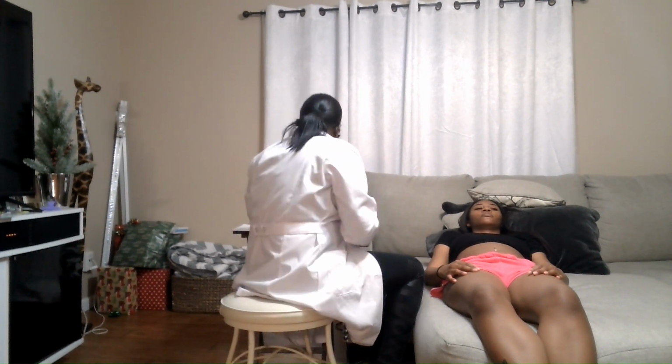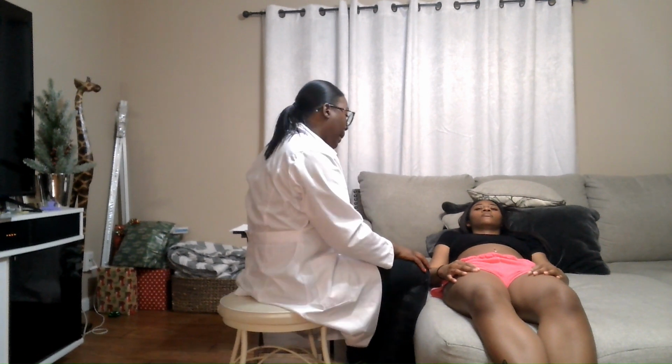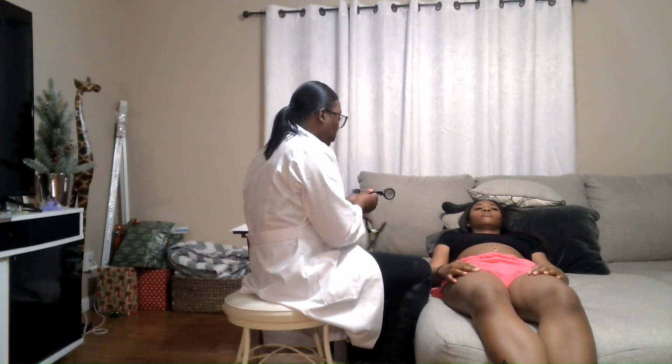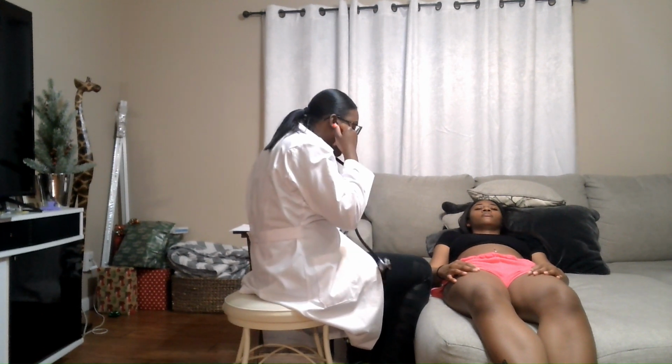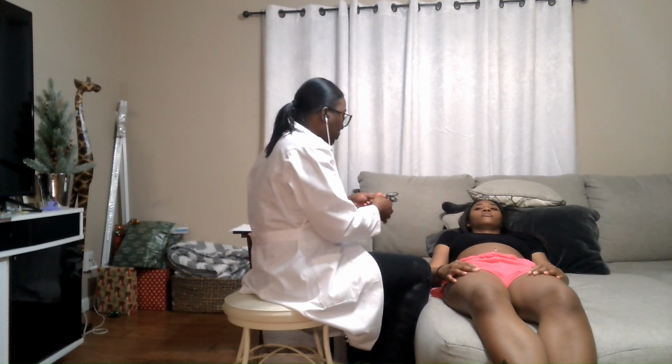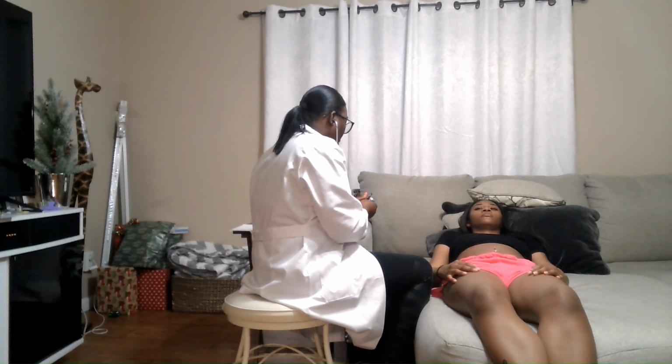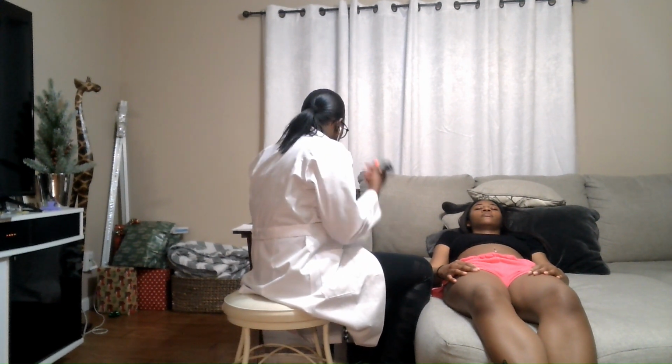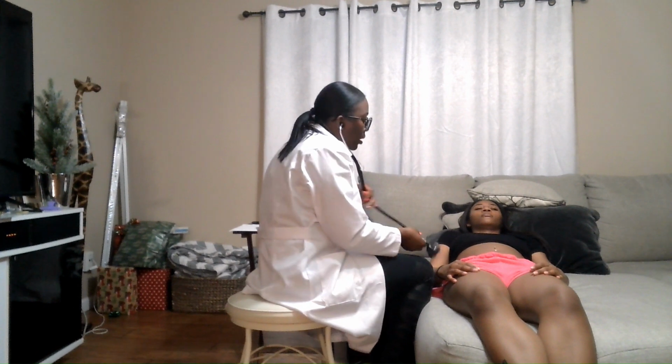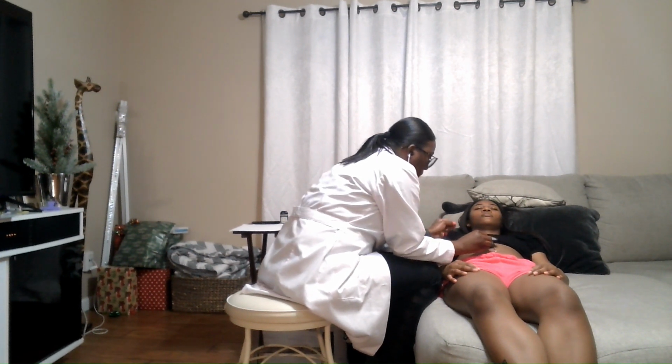Now I'm going to assess for bruits before I do my percussion part, so I'm going to get that out of the way. So I'm going to use the bell of my stethoscope, and I'm going to listen in. I'm checking for any bruits. I'm listening in the epigastric area, or the aortic area, epigastric area.